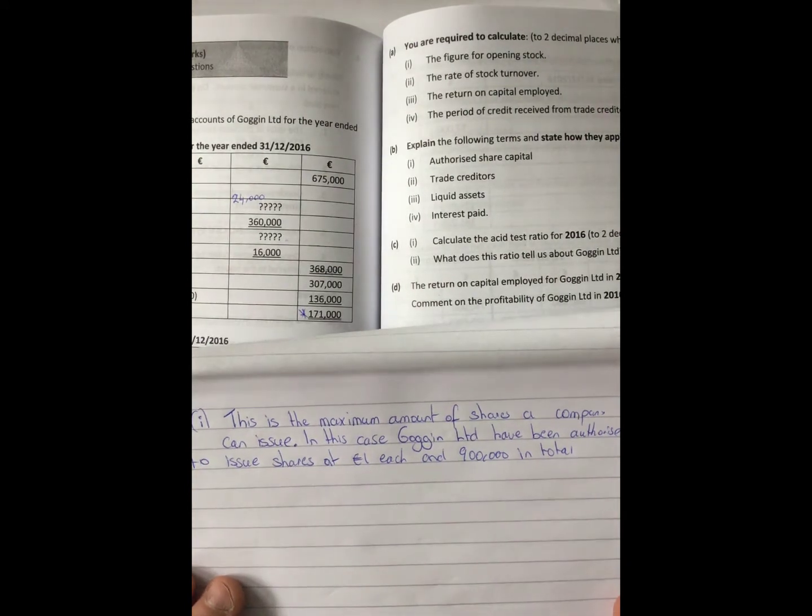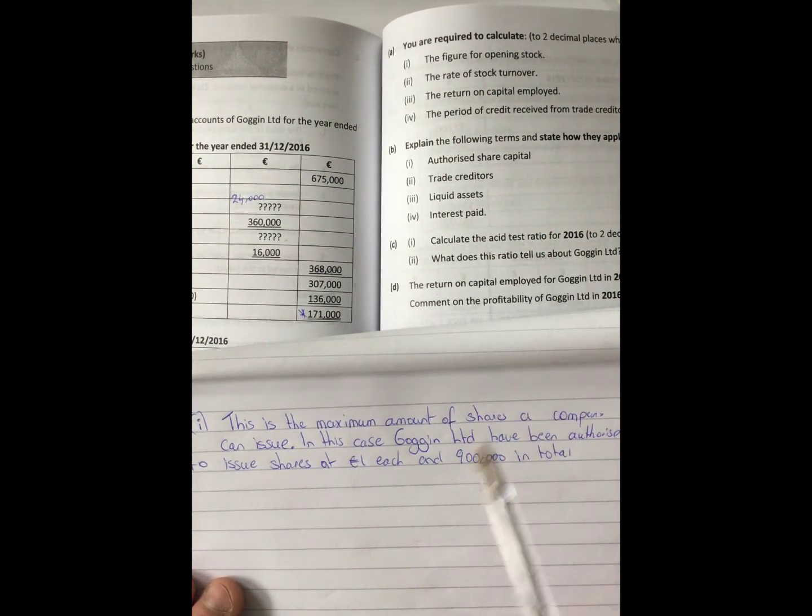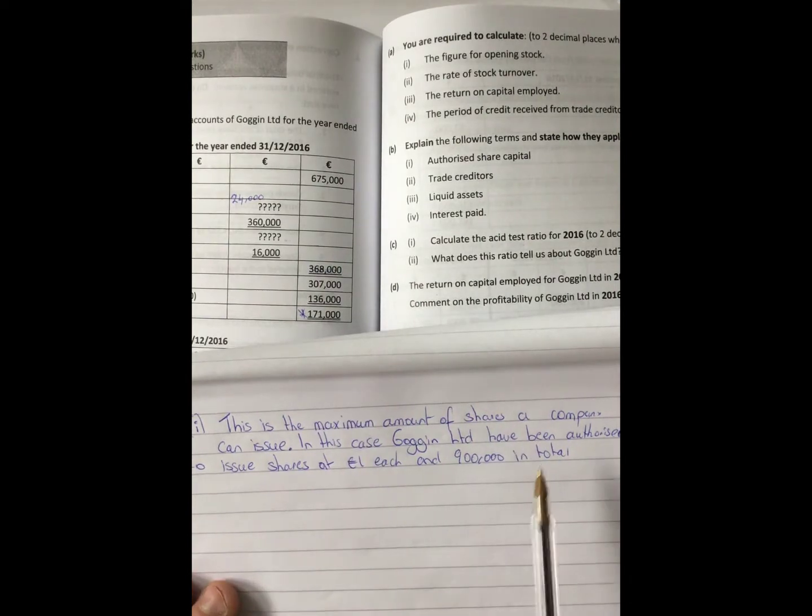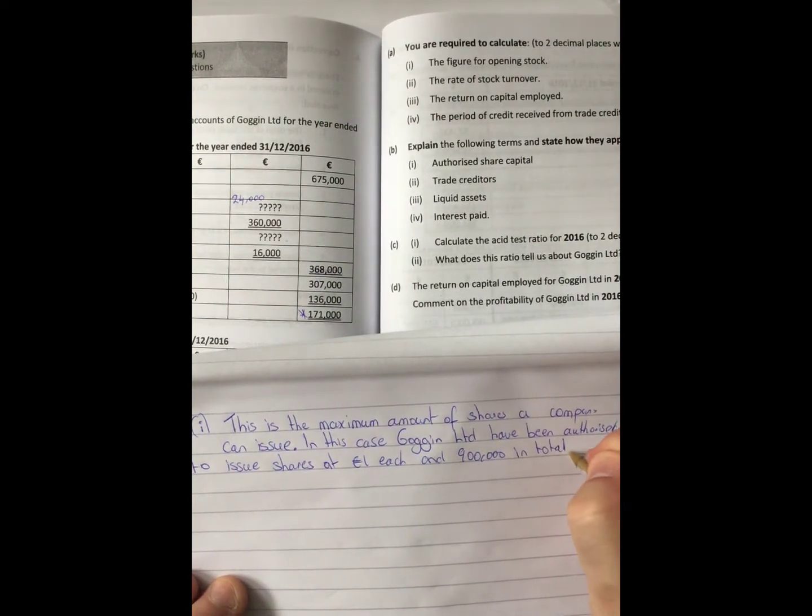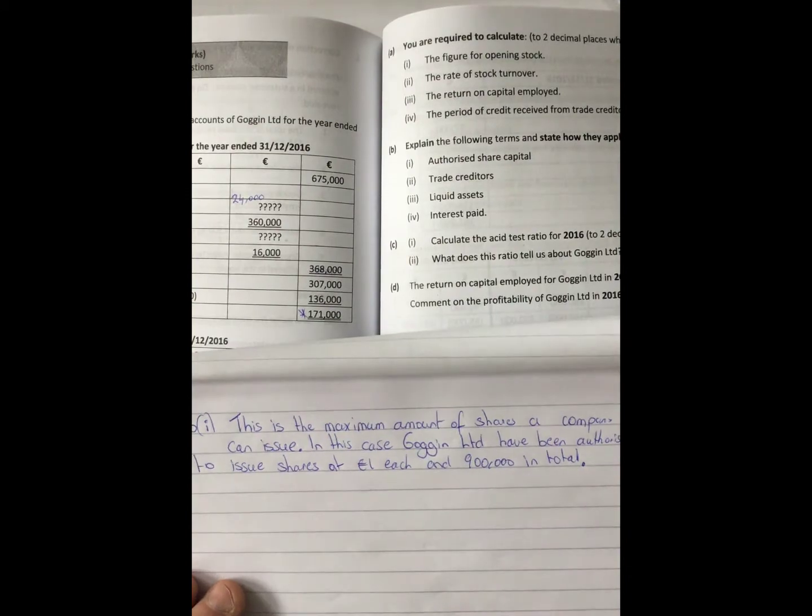Excuse my handwriting; it is kind of awkward having to write on the exam papers, but I'm sure in the exams your handwriting will be much neater.